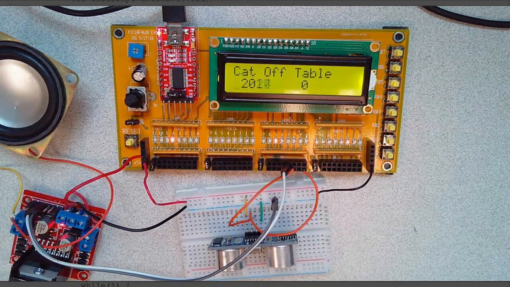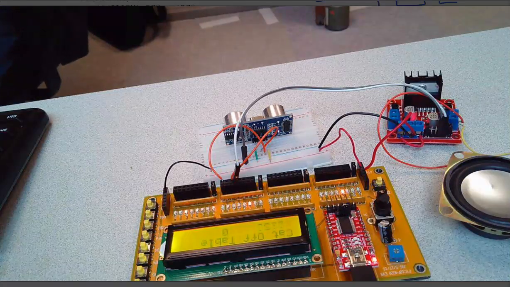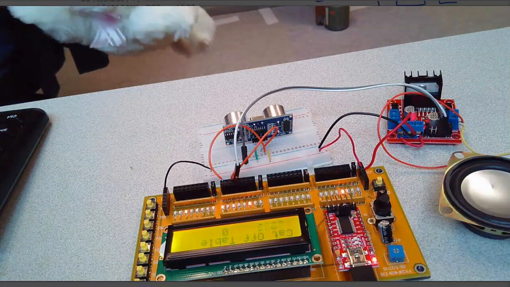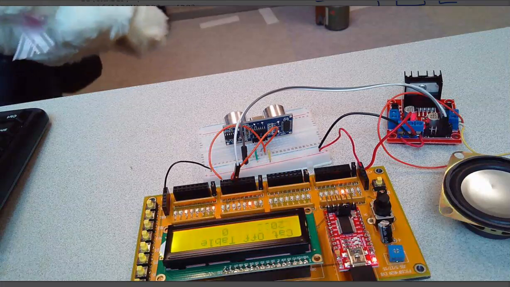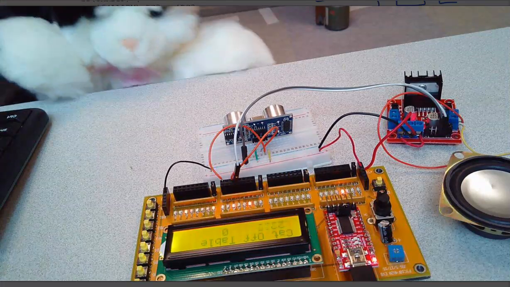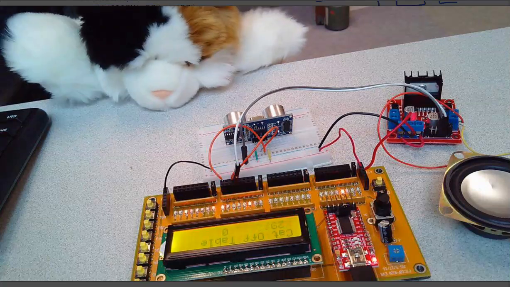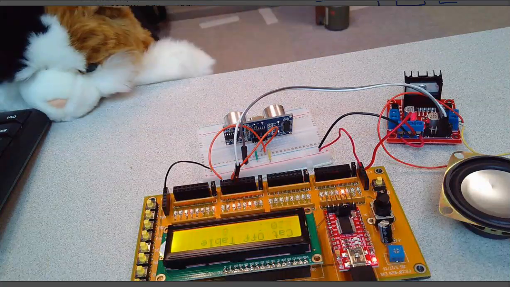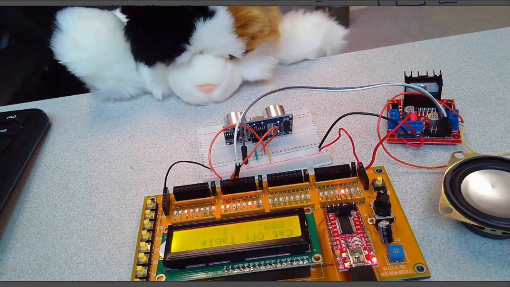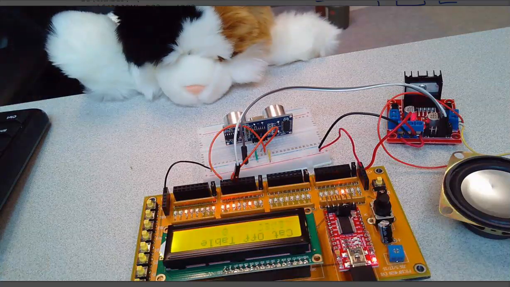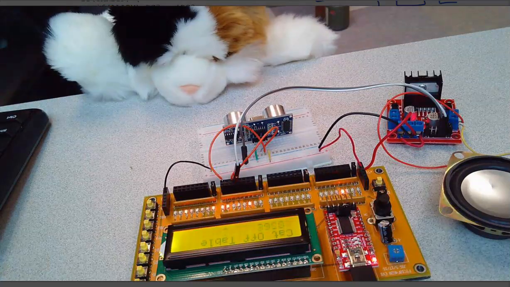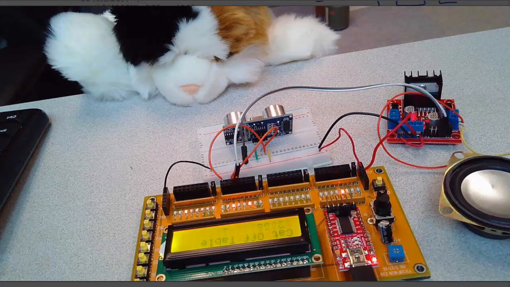And that way, if a cat comes around and winds up on the table, here's my cat. The alarm should go off. Tell the cat to get off the table.